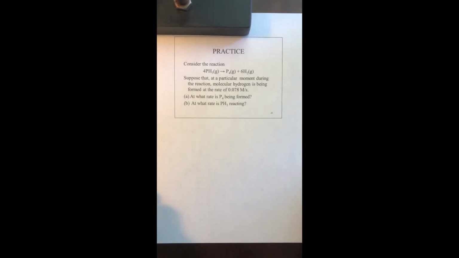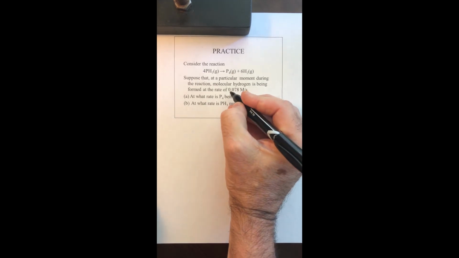Okay, students, let's tackle this problem here that you have in your handout. The first thing that you have to do when you solve a problem like this is understand, what does this mean?